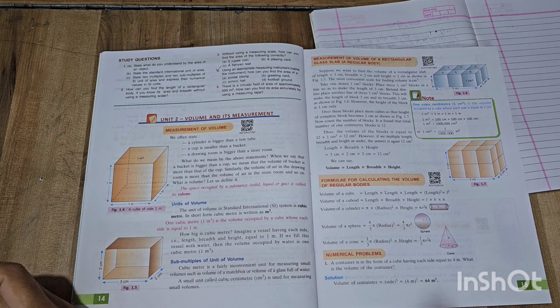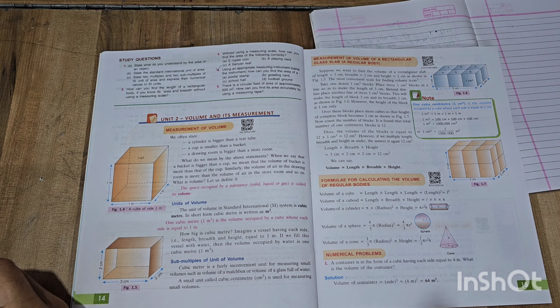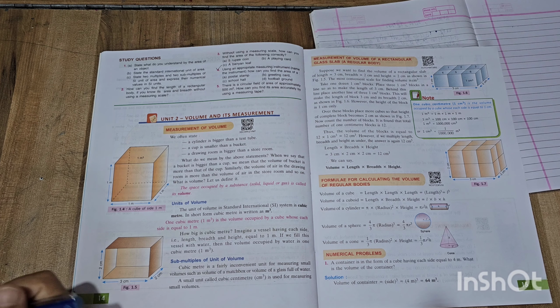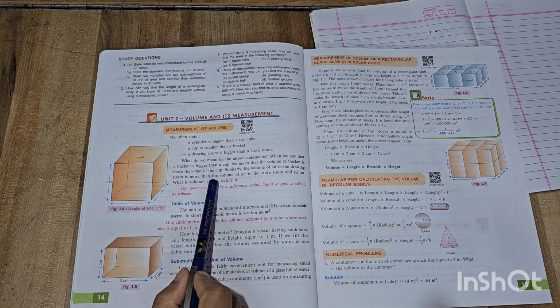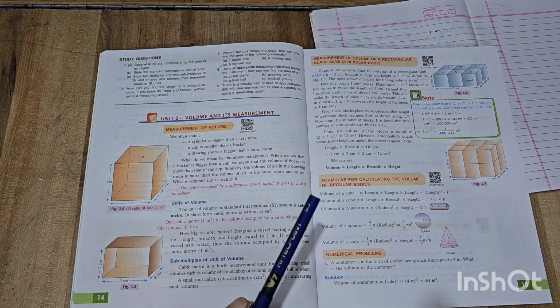Today we will discuss Unit 2, volume and its measurement. In earlier classes we have discussed the area and also worked out exercise 1.1. So, measurement of volume. We often state a cylinder is bigger than a test tube. A cup is smaller than a bucket. A drawing room is bigger than a storeroom. What do you mean by the above statements?